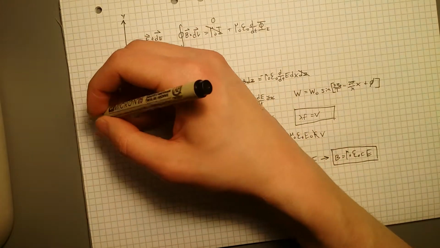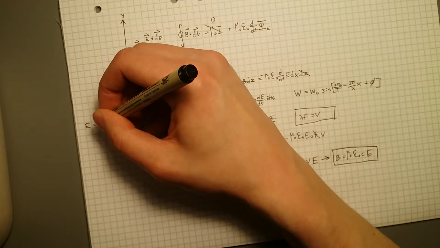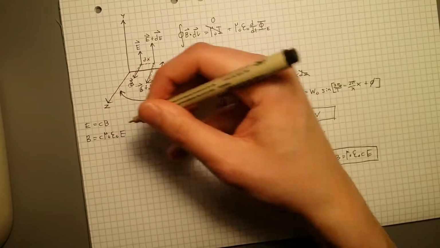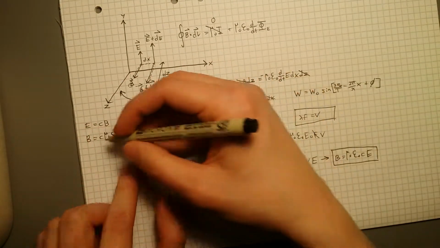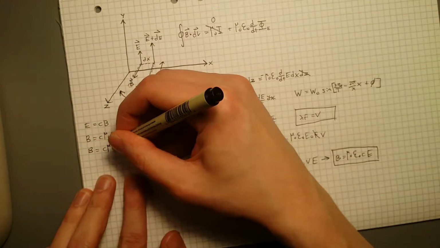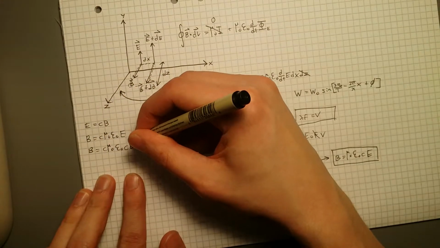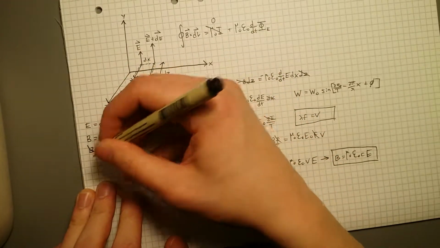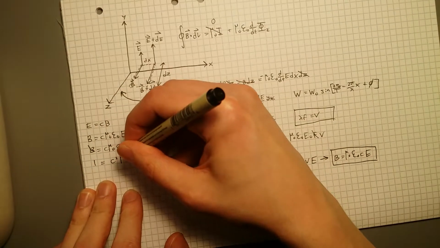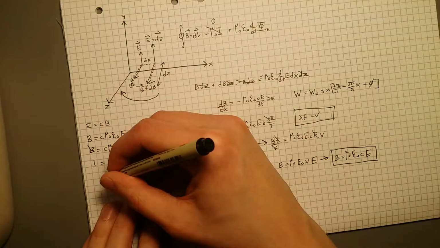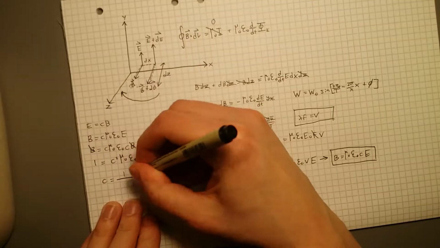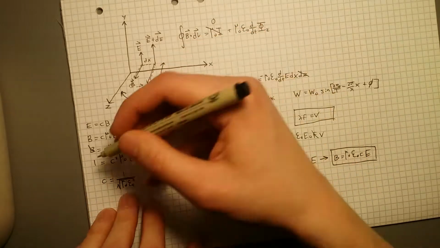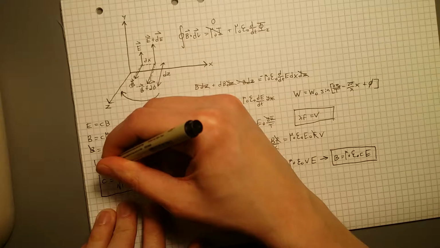So with the equations in hand, E is cB and B is c µ0ε0 E. We can insert this one into this, which gives us B is equal to c µ0ε0 cB. Cancel out the B's. Gives us 1 is equal to c squared µ0ε0, and that gives us that c is equal to 1 over the square root of µ0ε0. And this is the definition of the speed of light.